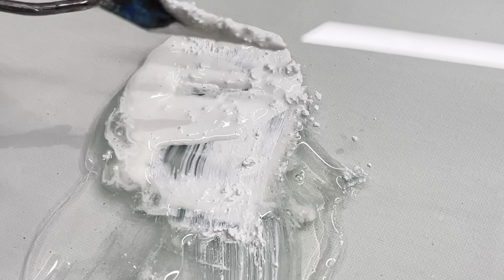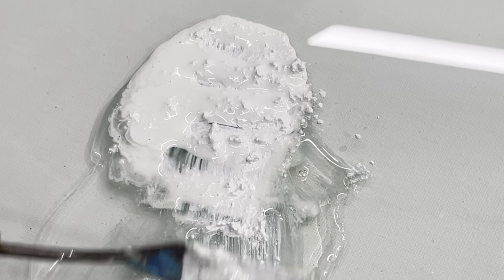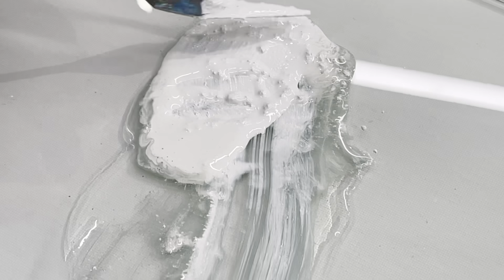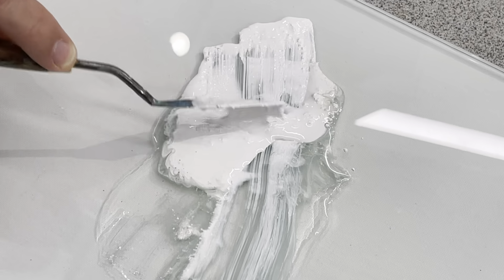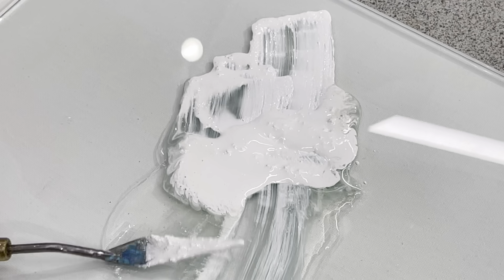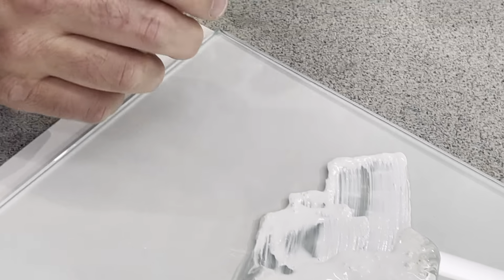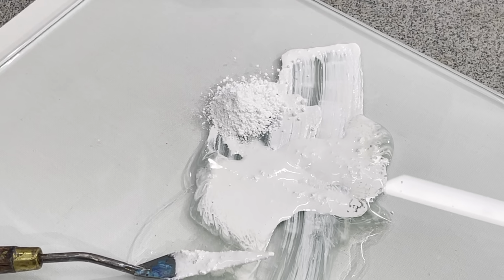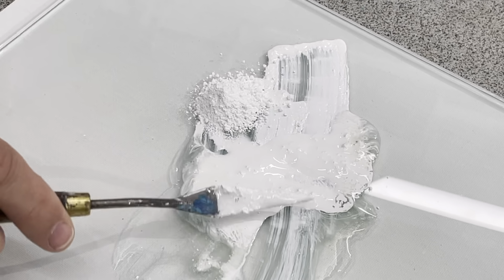The texture of the paint will also give you different results depending on how much oil you add. I've added a lot of oil here, but if I don't want it to be this runny or viscous, then I can just add more pigment. And these are fairly cheap and affordable.